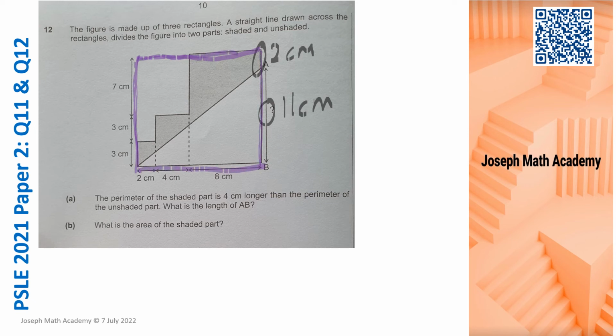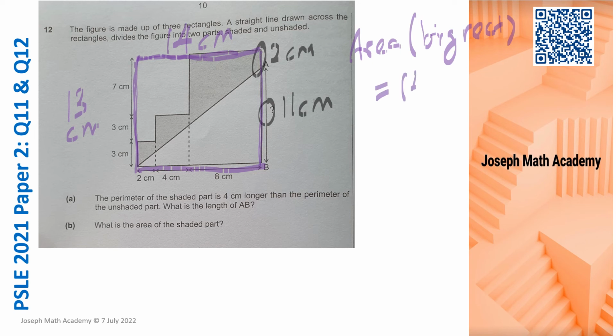Now, this rectangle is actually 13 cm times 14 cm. So area of the big rectangle is 14 length times breadth. That will give me 182 square cm.